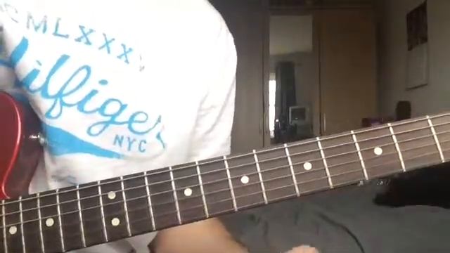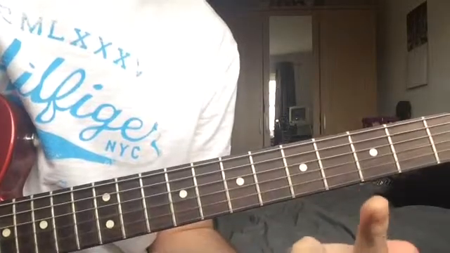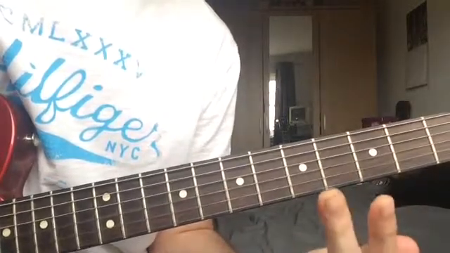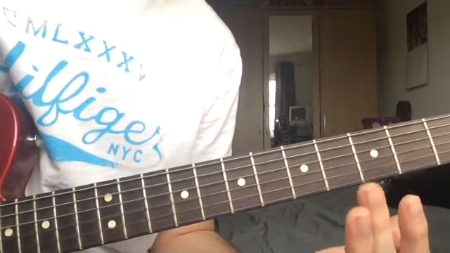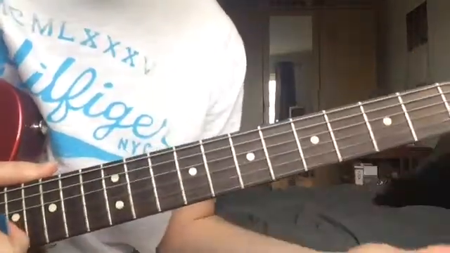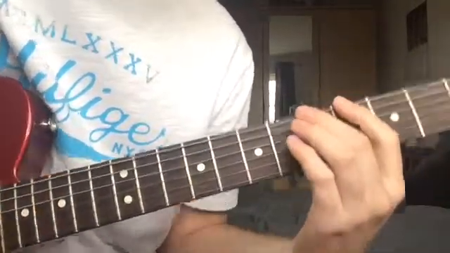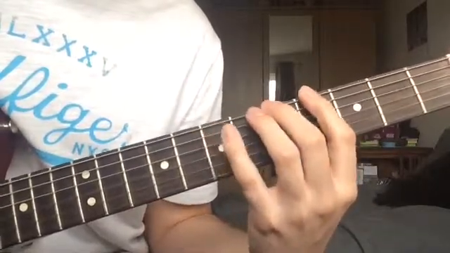Just to clarify once again: root is A, major second is B, major third is C sharp, E is your fifth, and your major sixth is F sharp. Alright, now that that's out of the way, let's learn how to play this actual scale, the major pentatonic, and this is what it looks and sounds like.